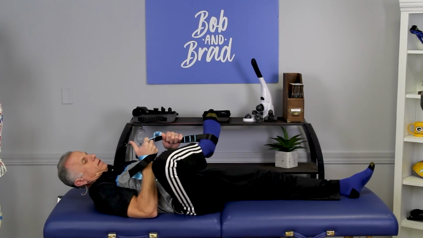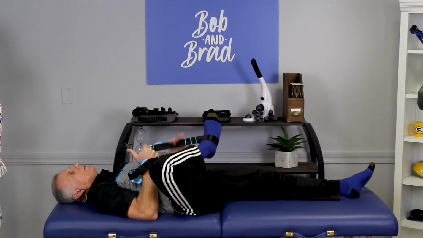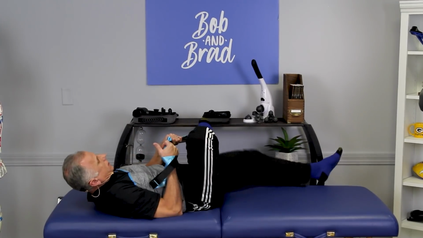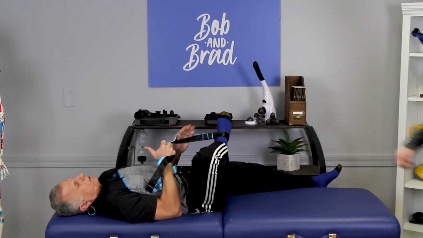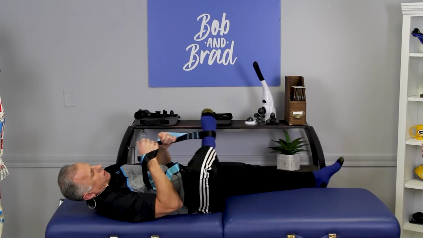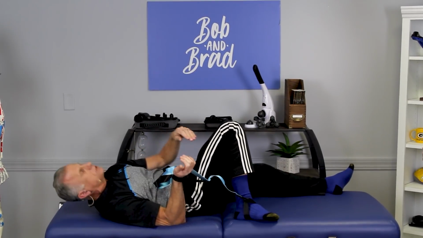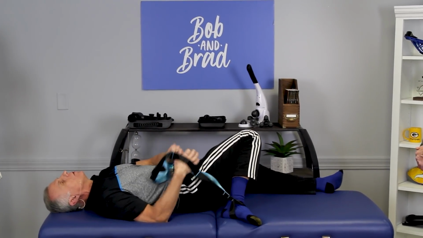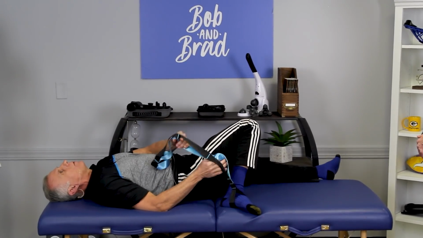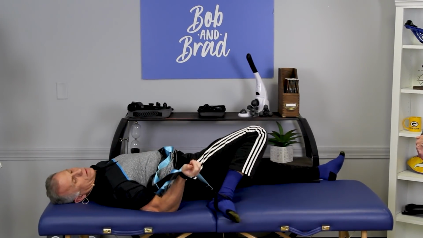So now we're going to go to number 4, and this is like the figure 4. He's doing external rotation. See if everyone can see that. You turn it that way, and you always have to do external. This is one where the strap really helps. You can do internal in that direction. Now we're doing internal with the strap.